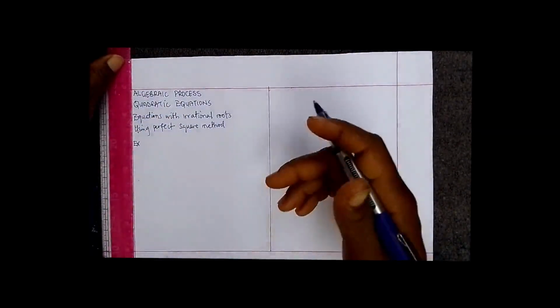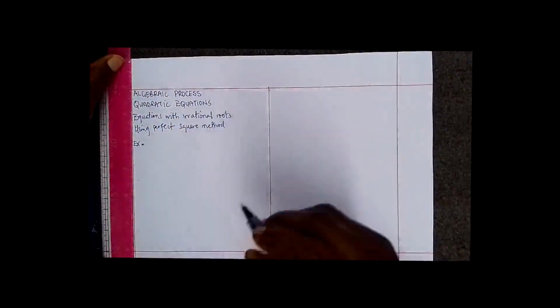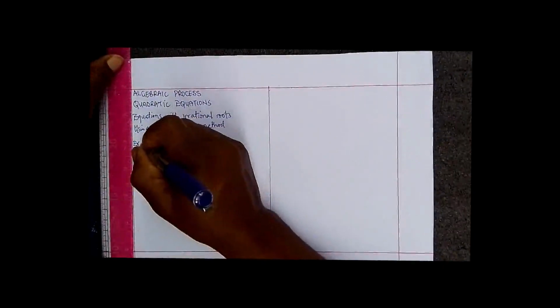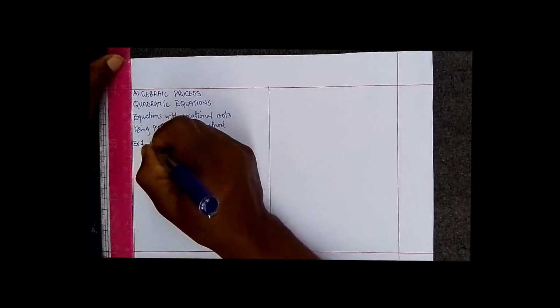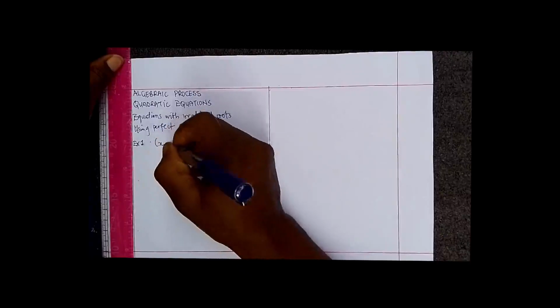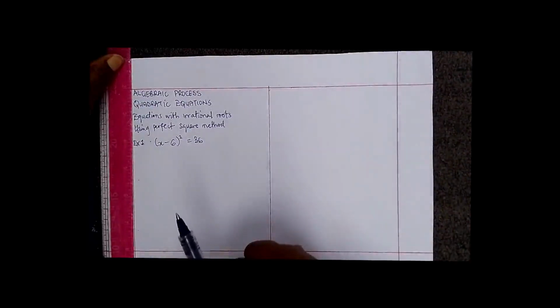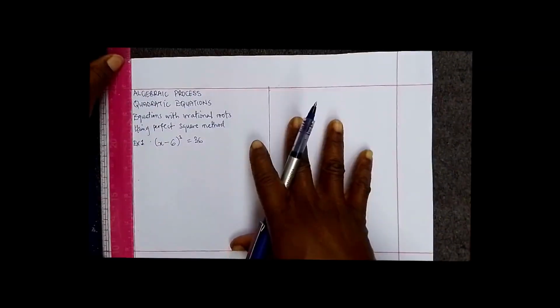Now let's take for example. Remember, we've used a factorization method. This time around, we are going to use the perfect square method. An example 1. We have (x - 6)² = 36. Now what are the two values of x when it is given as this? Whenever you see questions come as this, you don't need to use factorization method. You make use of the perfect square.